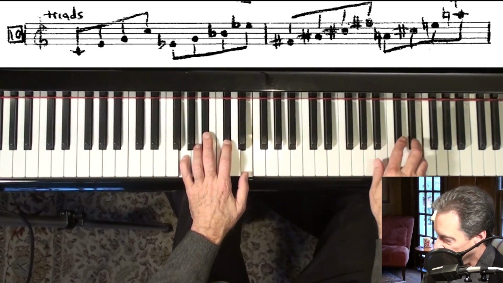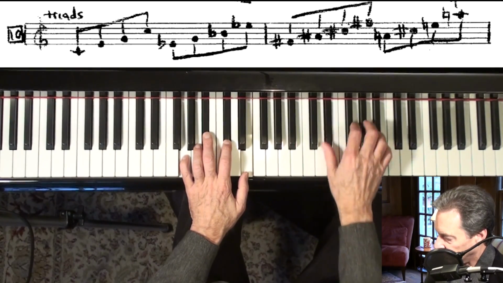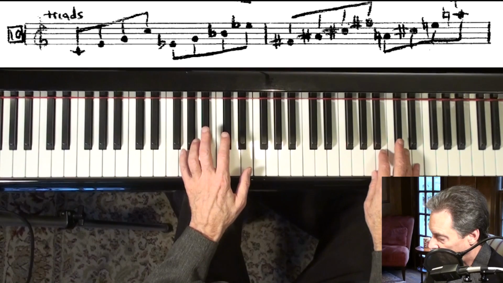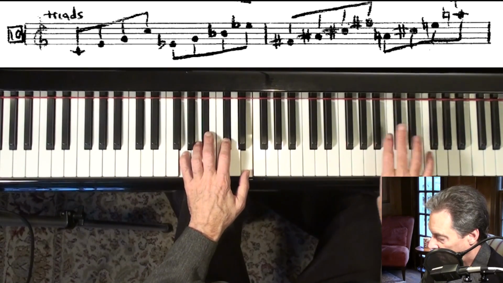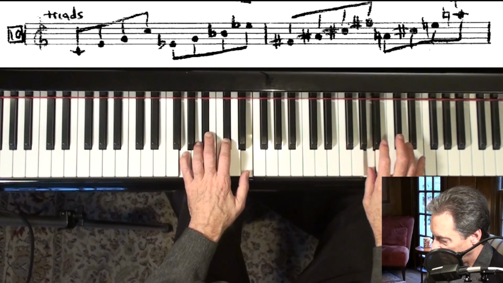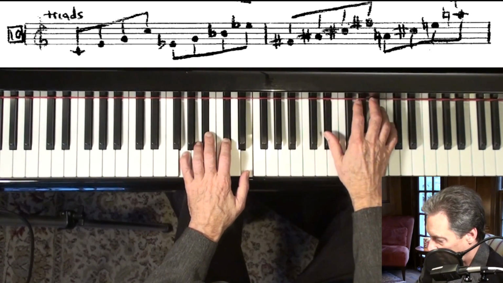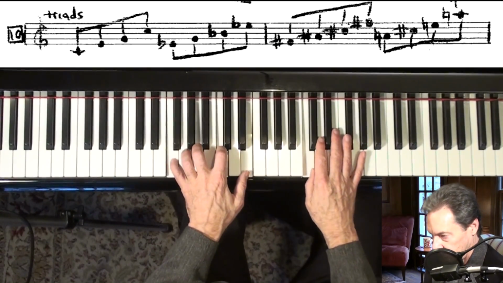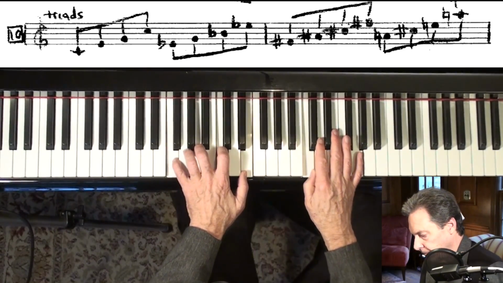See, 4 triads: A, F sharp, E flat, C. And you can do them in a weird way. You could go like that, something, right? C, A. What's the next one? Yeah. Right.